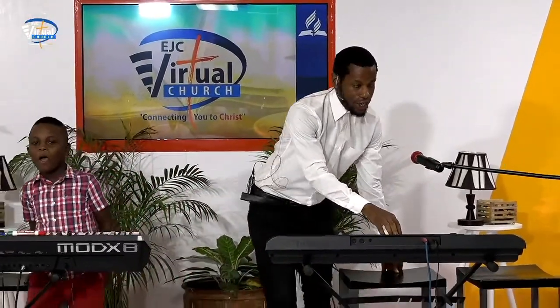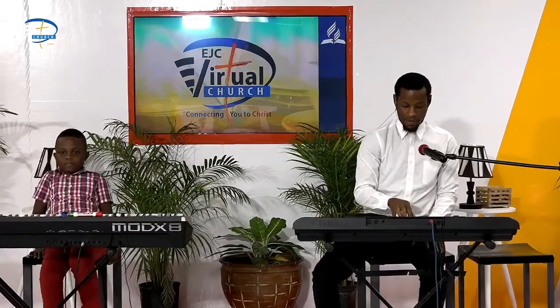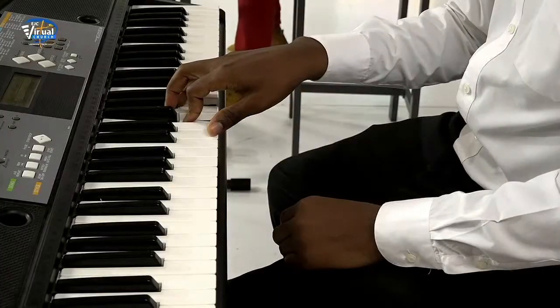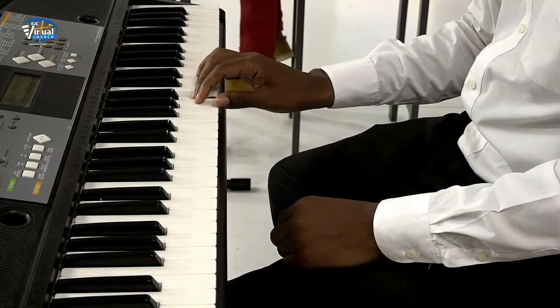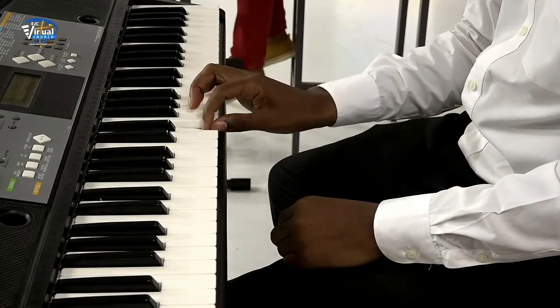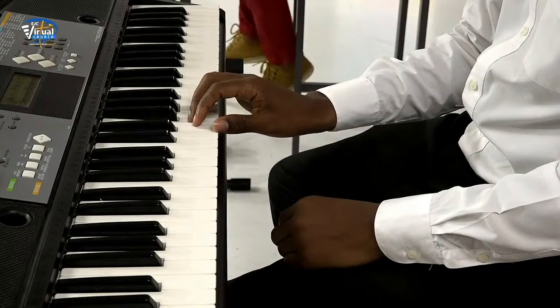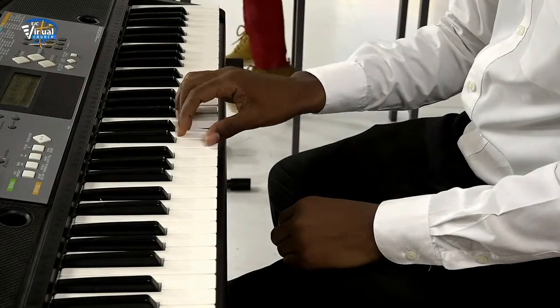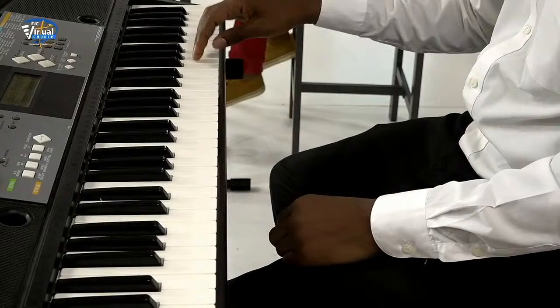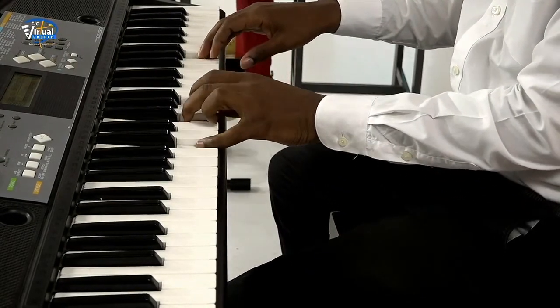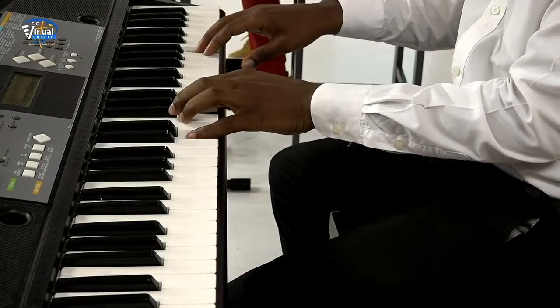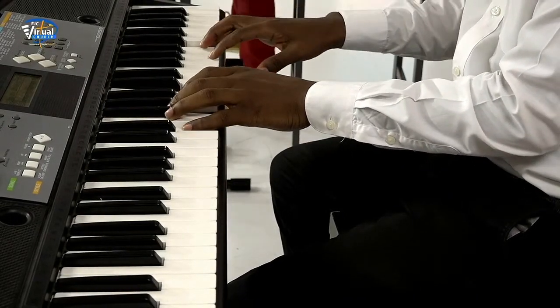So the inversions. I'm using the inversions. So here's the melody. What I'm doing now, let me play the melody up here so you see the inversions I'm using. You see those inversions moving along with the melody.